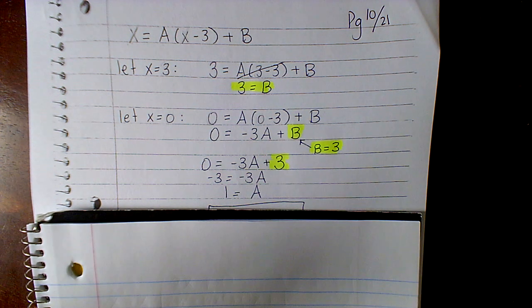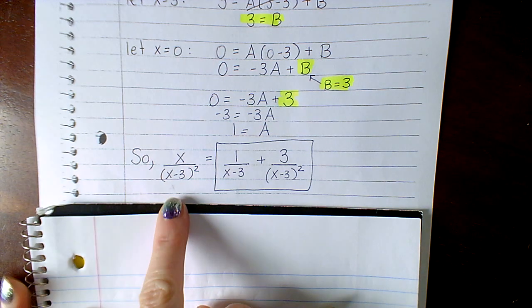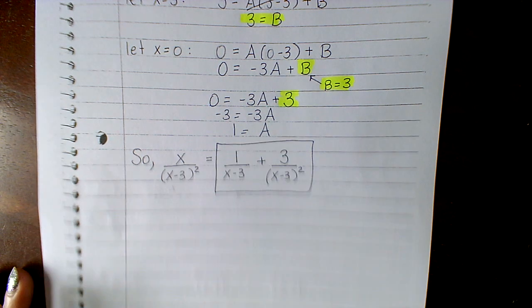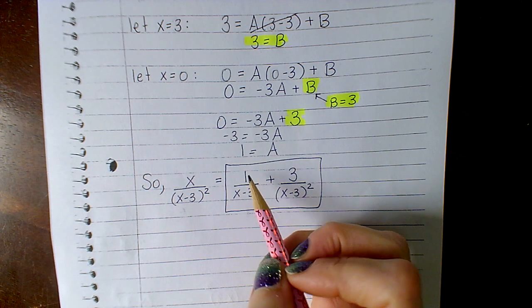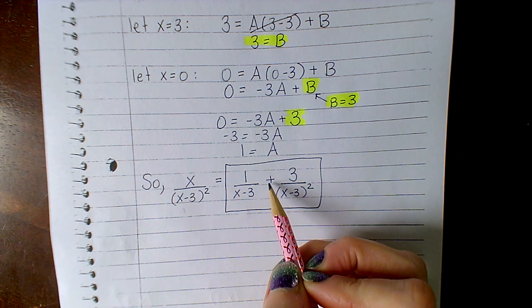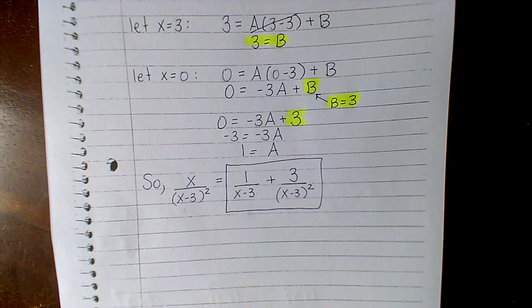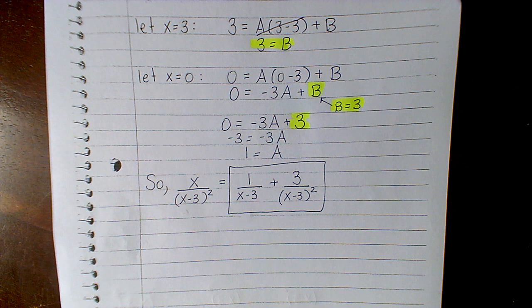All right, so that means my original rational function will decompose into A over x minus 3 plus B over x minus 3 quantity squared. So this is an example of repeated linear factors.